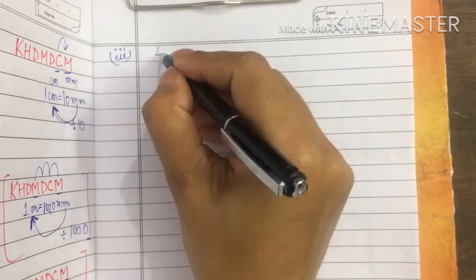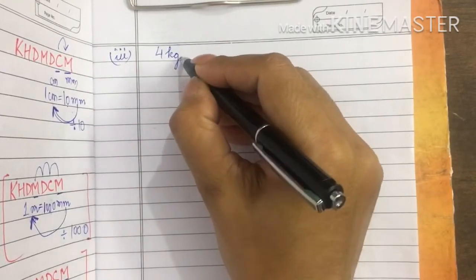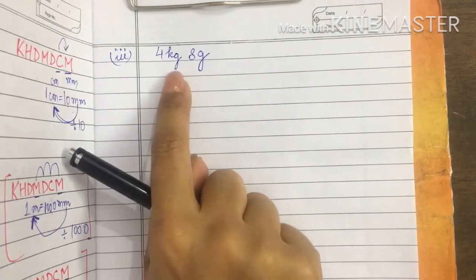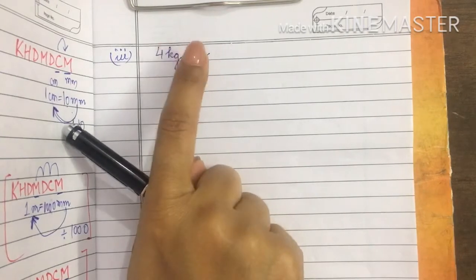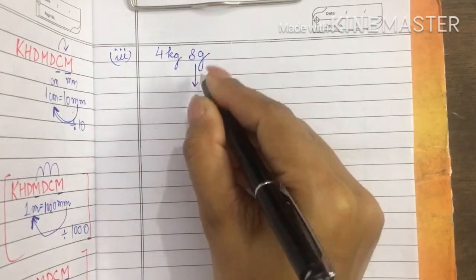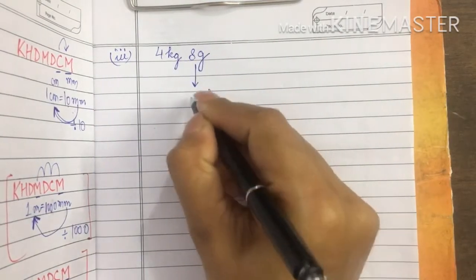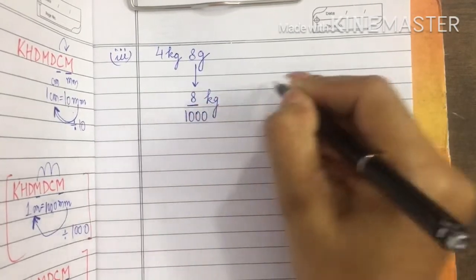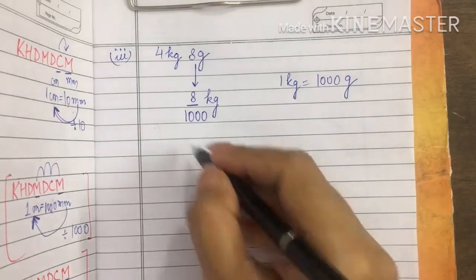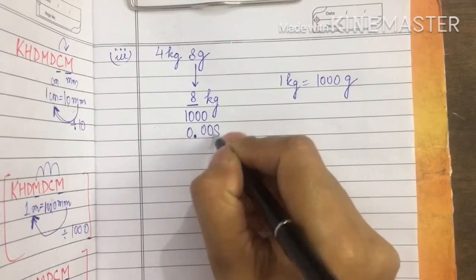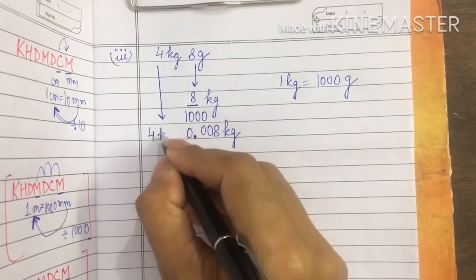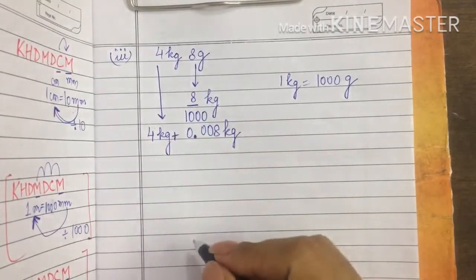Third part, we have a value which is in kg and grams both. So we have 4 kg, 8 grams. These are together. We want the answer in kg, so this is not a problem, but this needs to change. So let's change this. When we change grams to kg, I want to divide my number by 1000, because 1 kg has 1000 grams. So this becomes 0.008 kilograms.